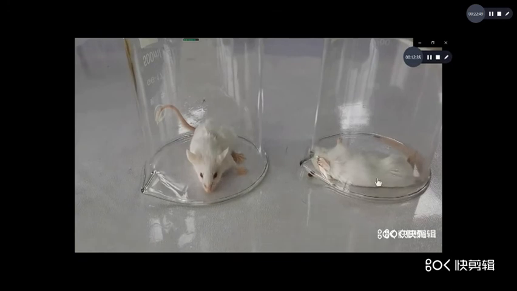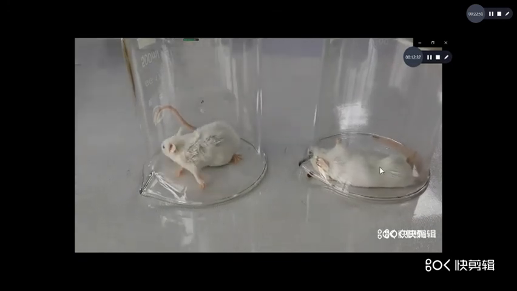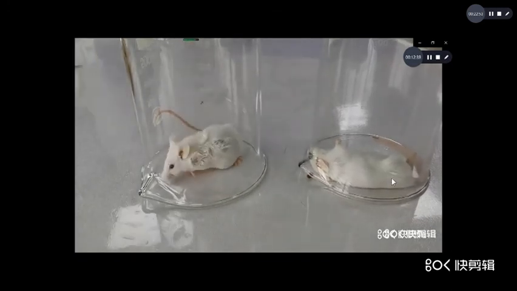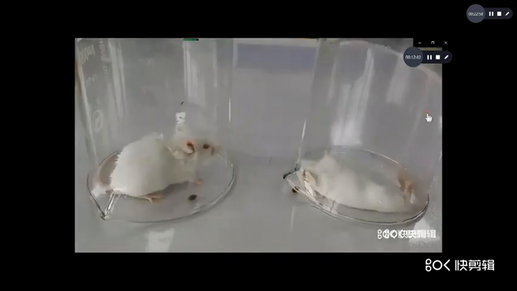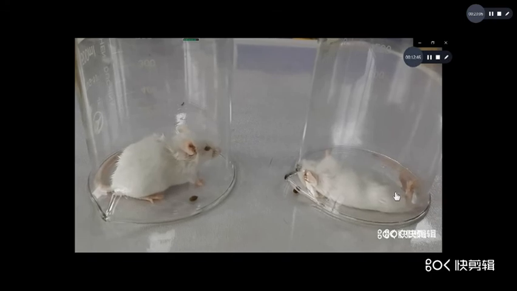You observed animal A's respiration decrease. Now collapse. Now animal A dies. Animal B survives.